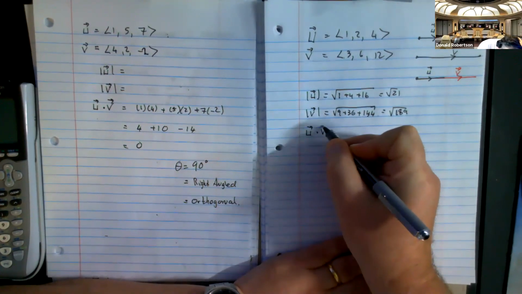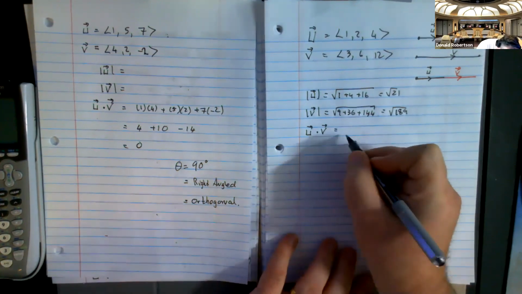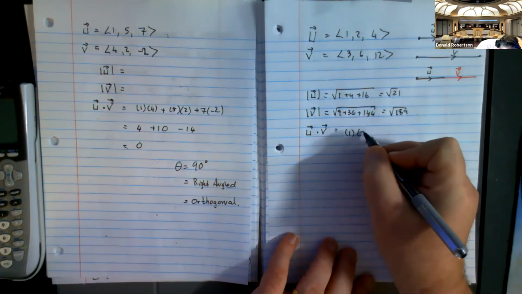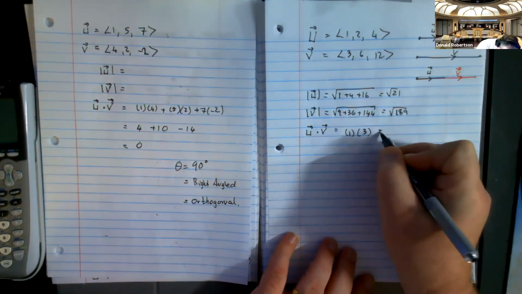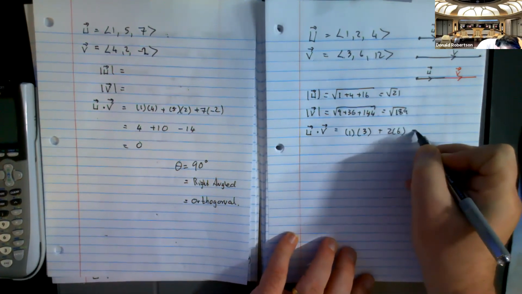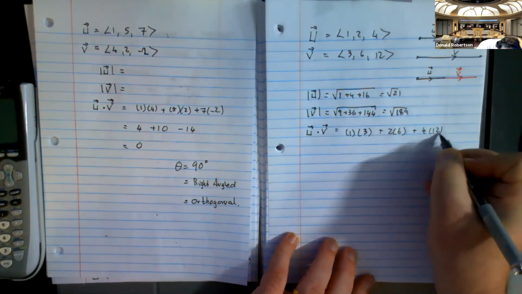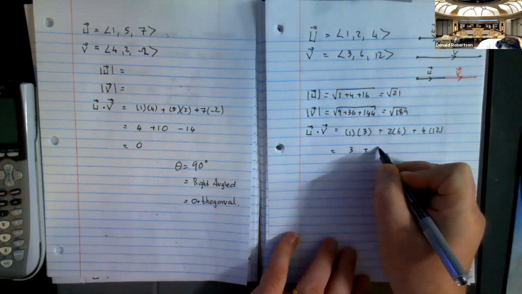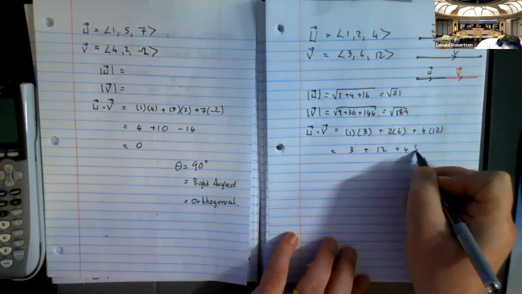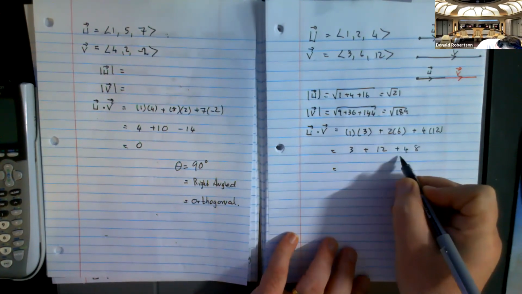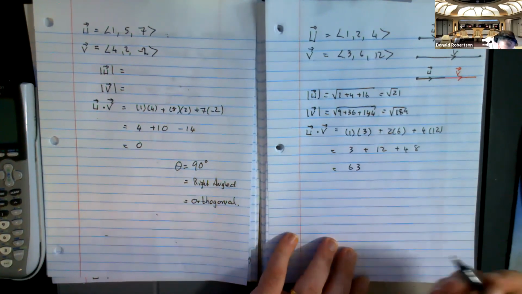U dot V is going to be 1 times 3 plus 2 times 6 plus 4 times 12, which is going to be 3 add 12 add 48, which I believe is 63.